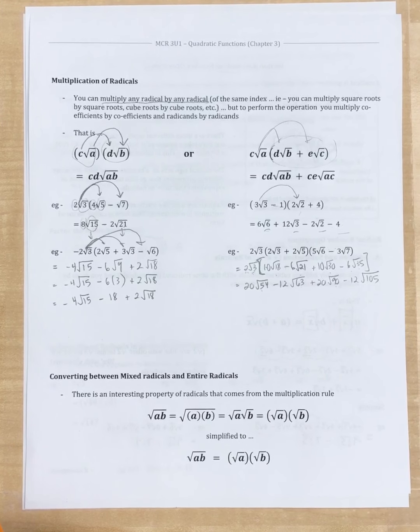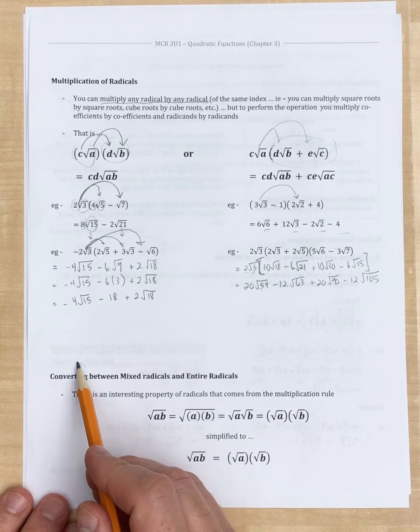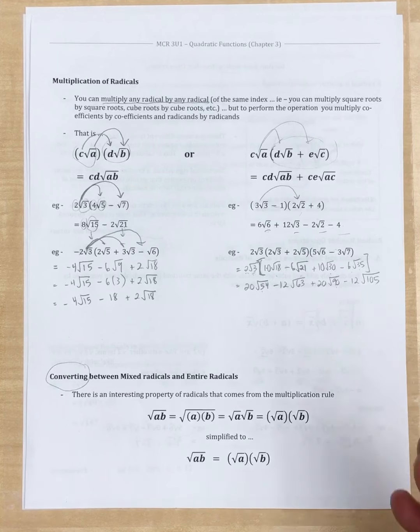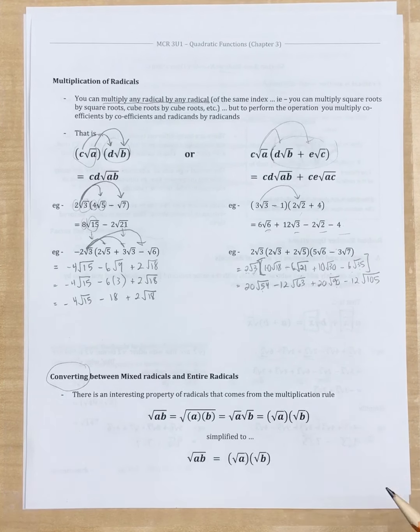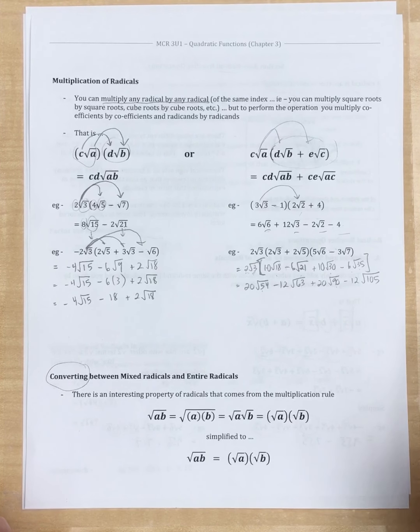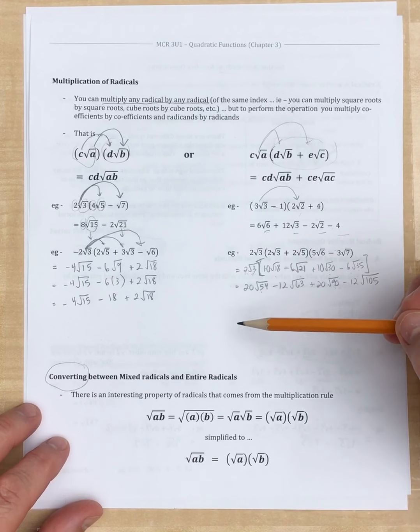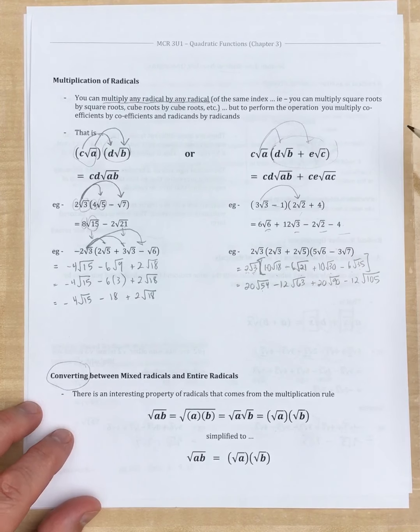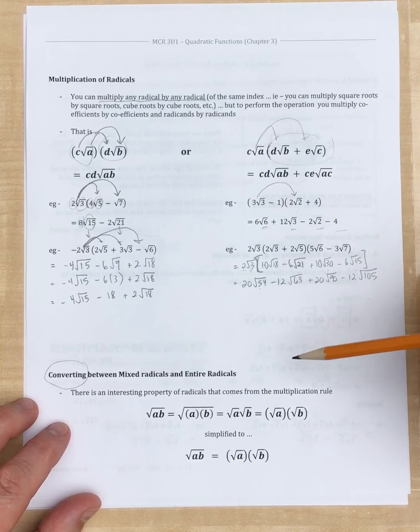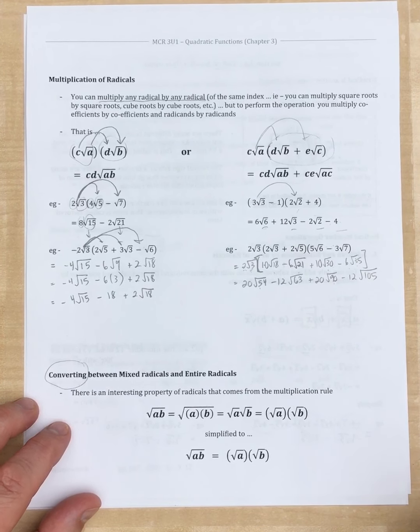Now, what we have here is an operation where we can go back to these and see if we can, quote unquote, sort of reduce them or write them in lowest terms. Or really what we call it is writing them as a mixed radical or a factored radical. So we're going to learn about that process now, and then we'll work our way back and look at these again.